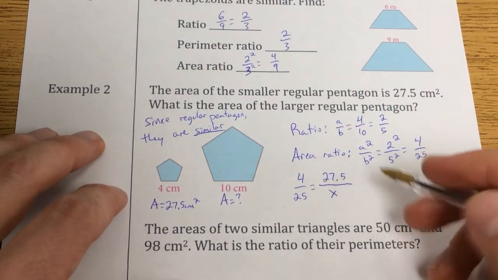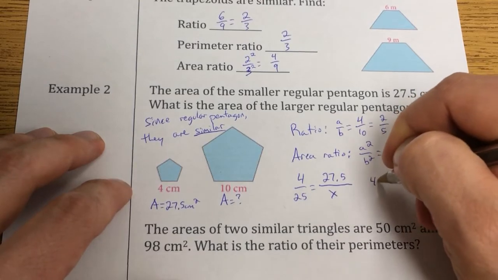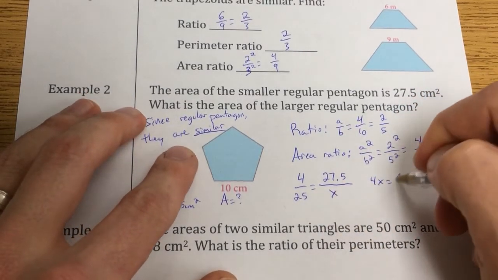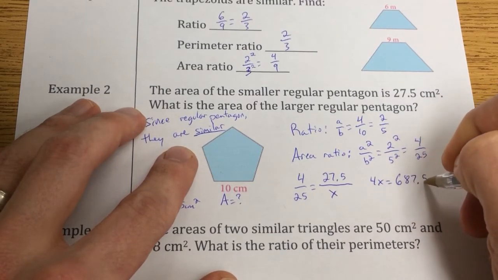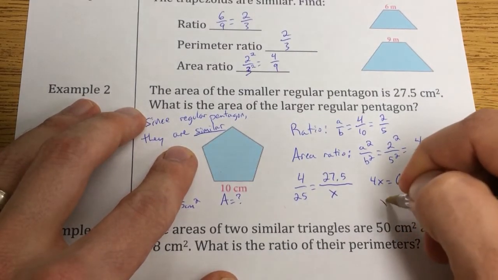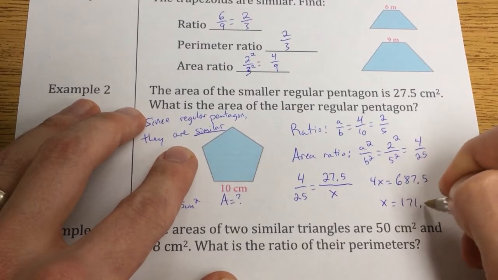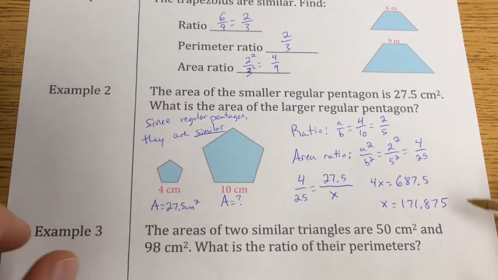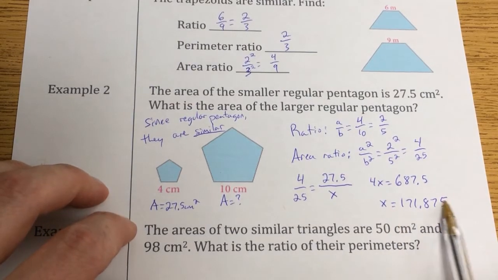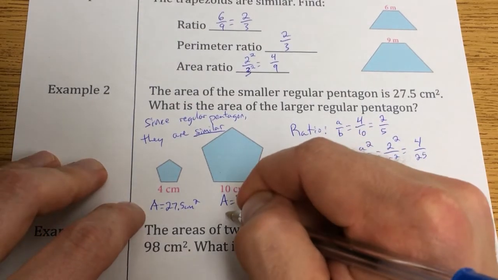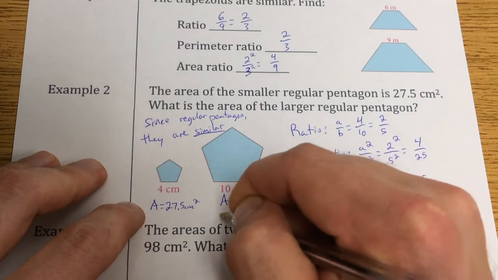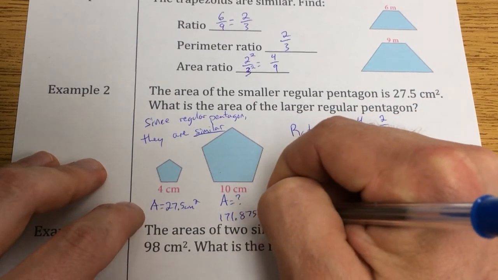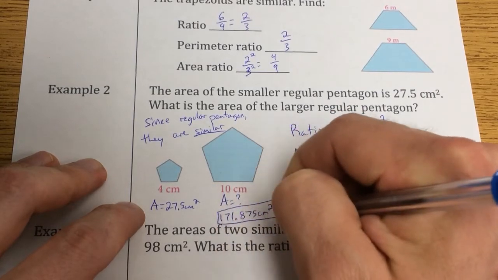So to do this, I've got to cross multiply. 4 times x is 4x. 25 times 27.5 is going to get me 687.5. Divide by 4, so x will get me 171.875. I already did the math ahead of time, had those numbers written down, saved us some time. So this is going to represent my larger area. So my area is 171.875 centimeters squared of the newer pentagon.